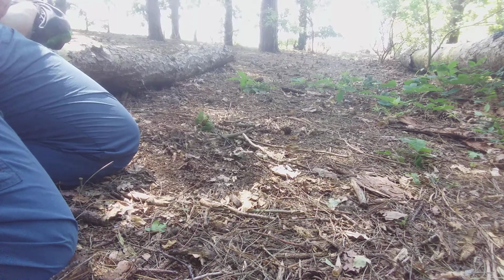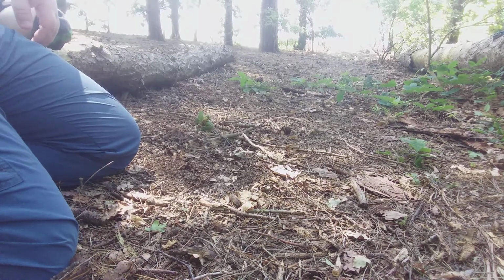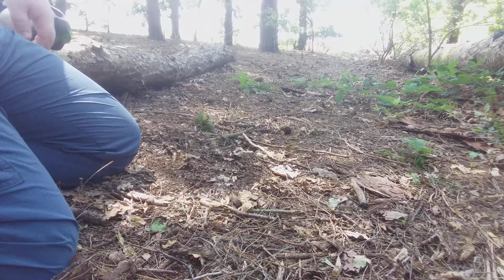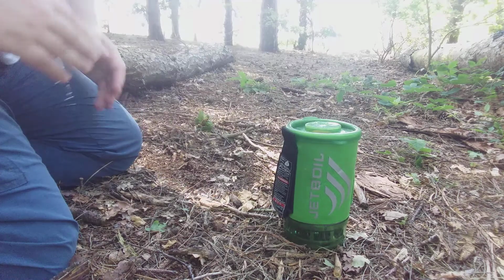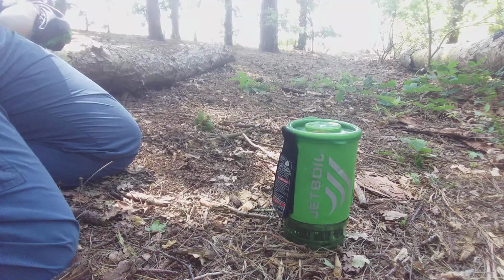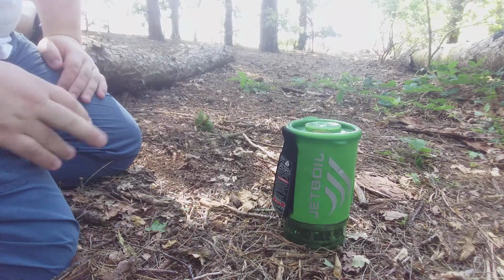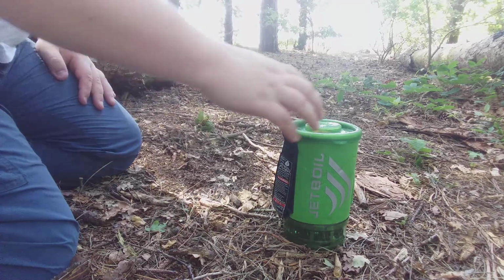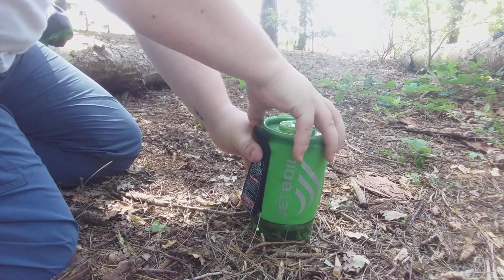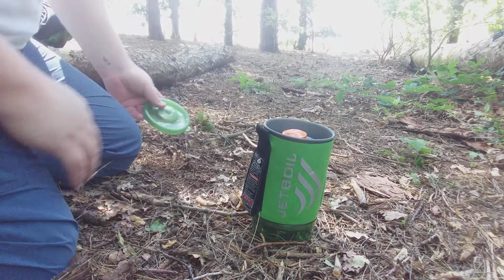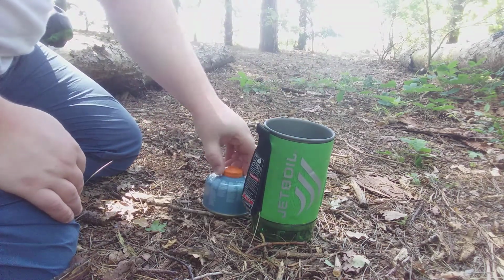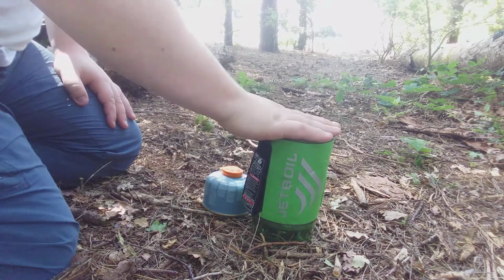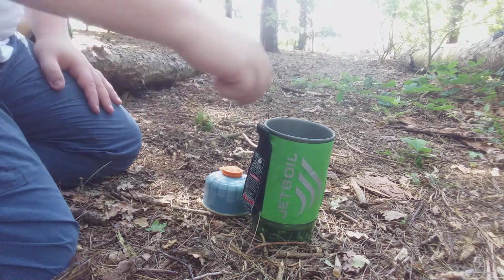The next stove, or the next style of stove that I want to move on to, is once again its own little self-contained unit. That's the Jetboil. Most people have either heard of a Jetboil or seen a Jetboil or used a Jetboil. Now, the advantage of these is extraordinarily quick boiling time, so you're looking at 90 seconds for half a litre of water in this case.